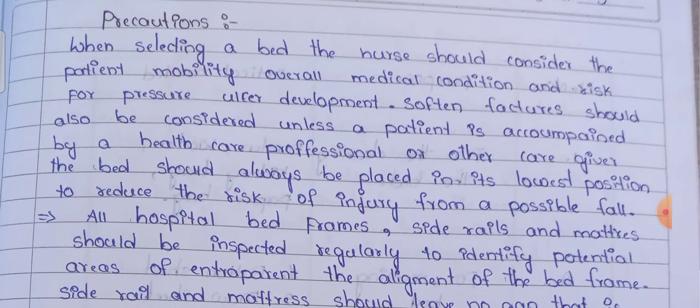Some of the precautions we have to follow when doing the bed making. If I finish this one, later if I get any time, I will definitely try to show the demonstrations also, how to do the bed making, IM injections, TPR procedures, and everything I will show.